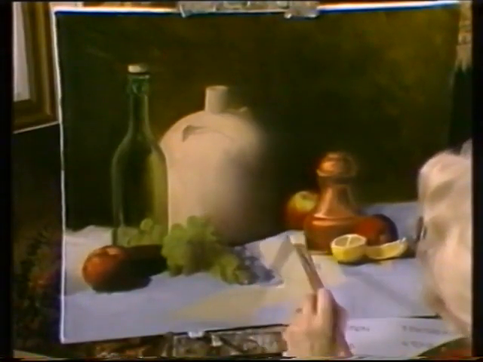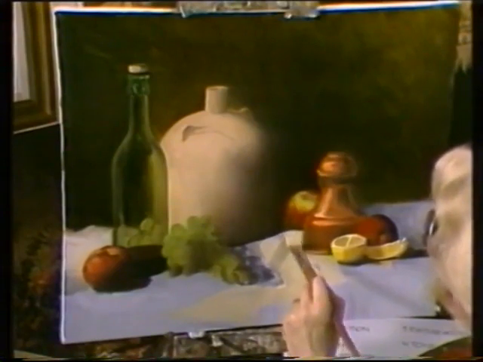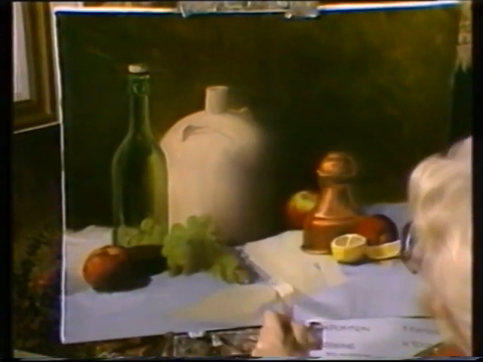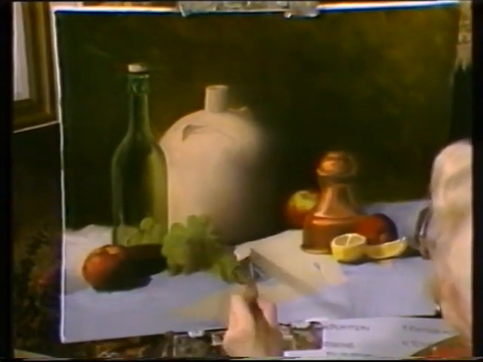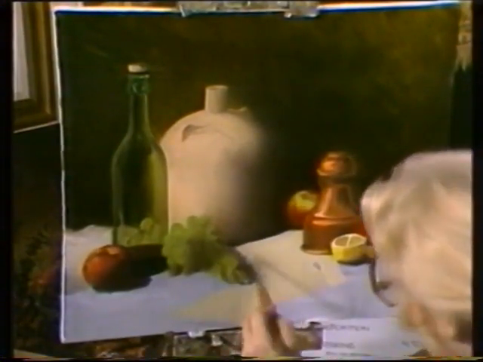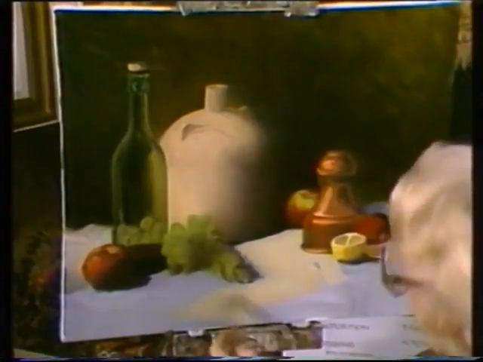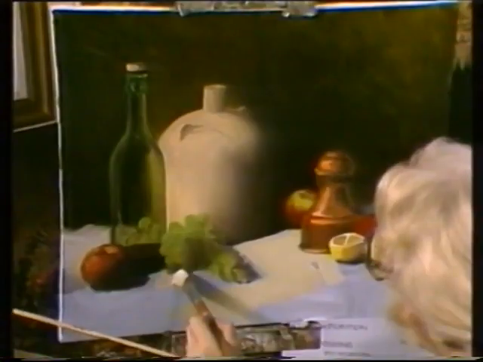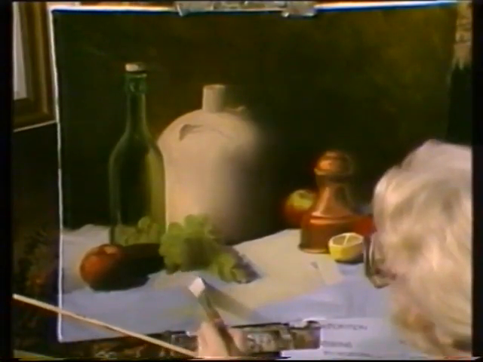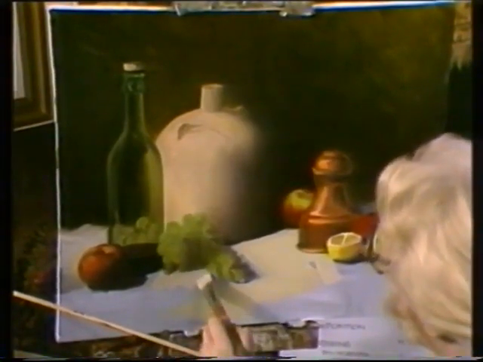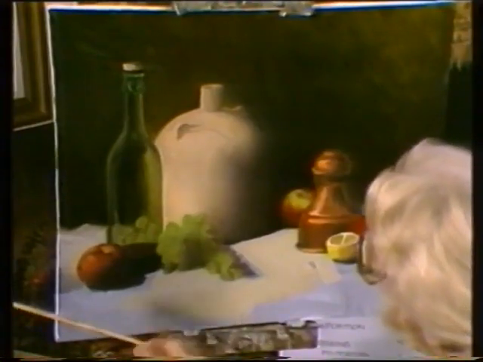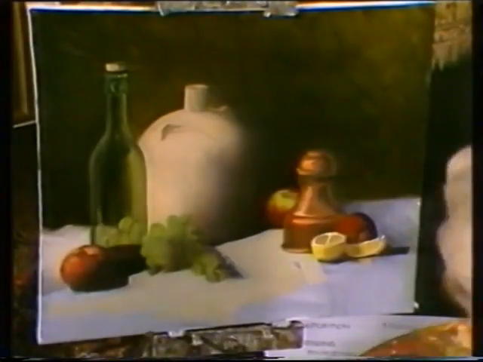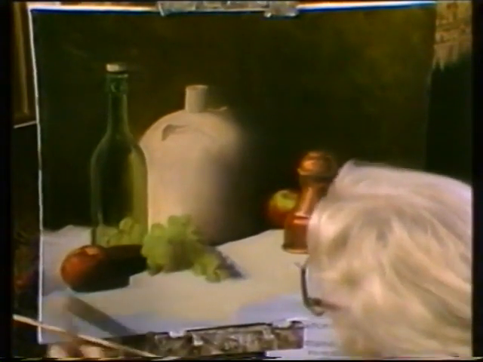Another opportunity to fix shapes. I want to do a better job of that cast shadow, so I'm going to cut into it with paint so I can shape into it. And here again, remember I said these grapes shapes should come over the tablecloth.